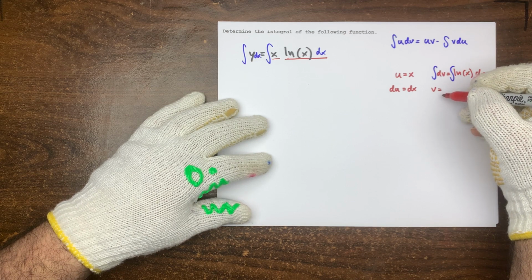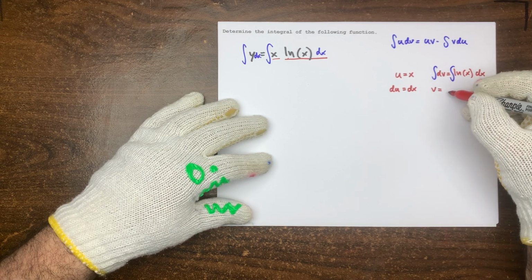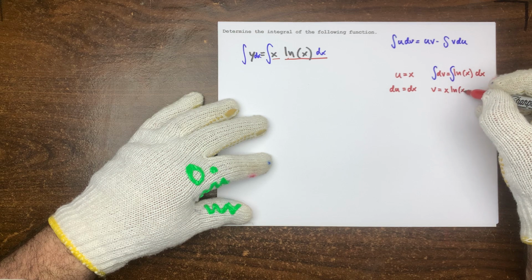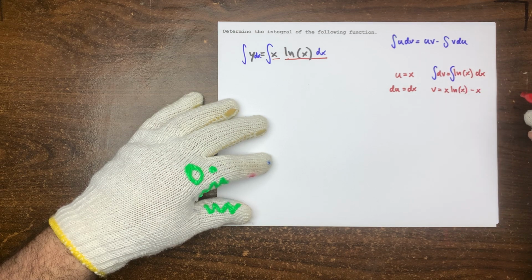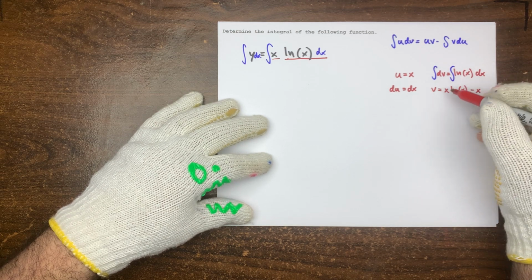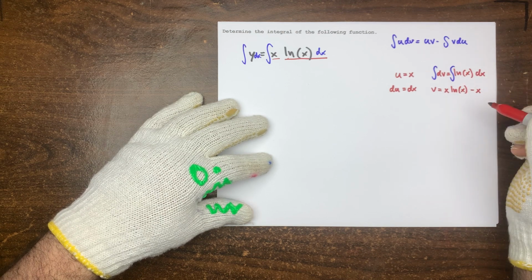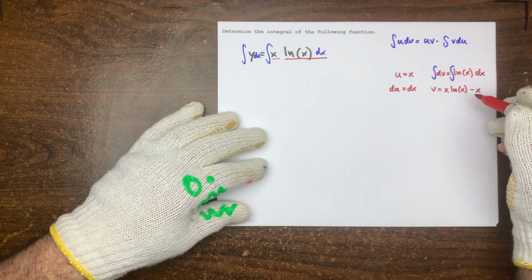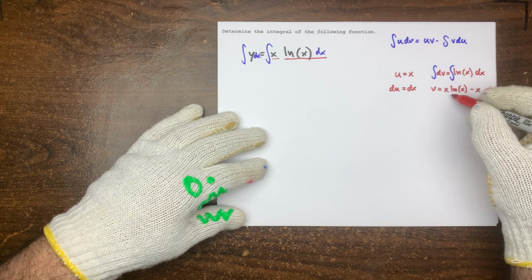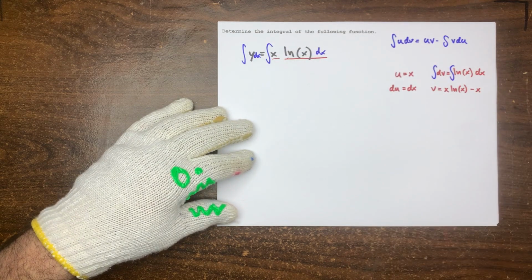It's a little complicated. It's x ln of x minus x. That is the integral of ln x dx, okay? So you look that up, that's a base function, no problem. Okay, let's put it in here. Doesn't look very much simpler, though. Anyways, let's shove it in here.